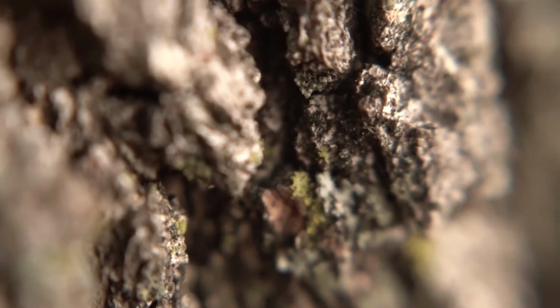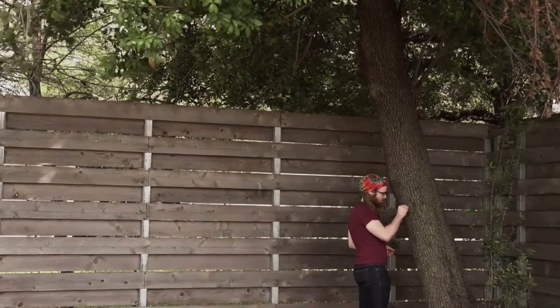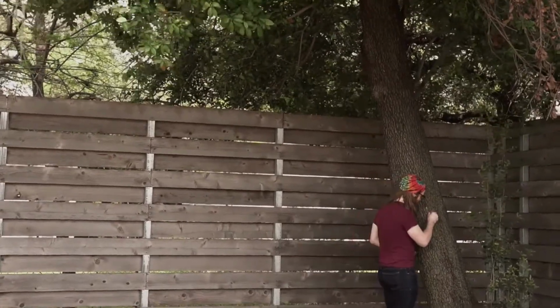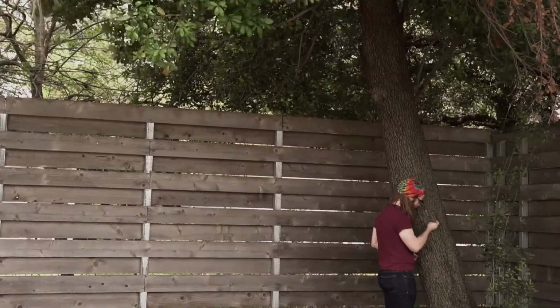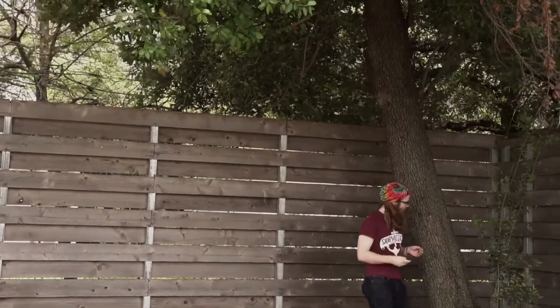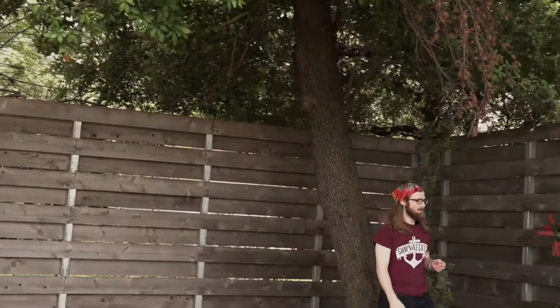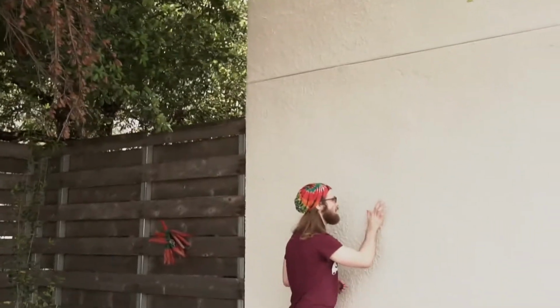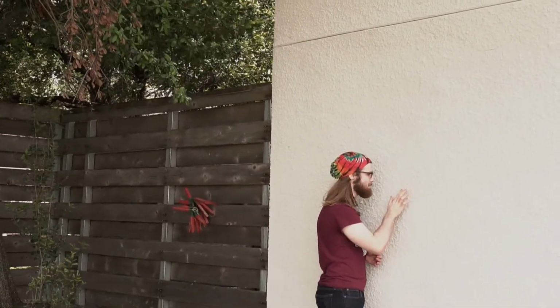Actually gonna take a little piece off. That's harder than I thought it would be. Take a little piece off. There we go, so we got some bark. And, oh, look at this wall. We got nice textures on this wall as well.